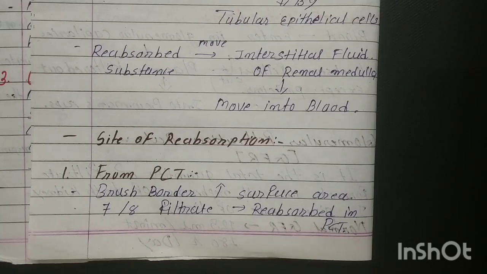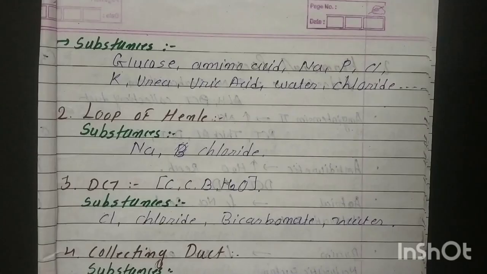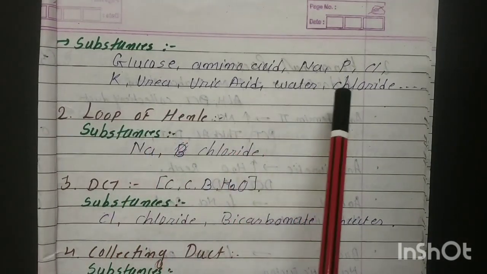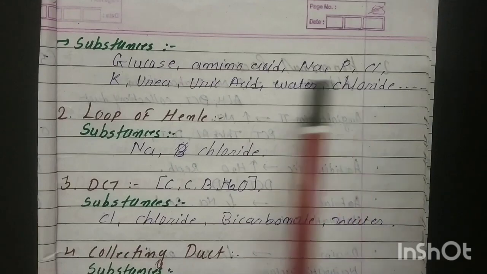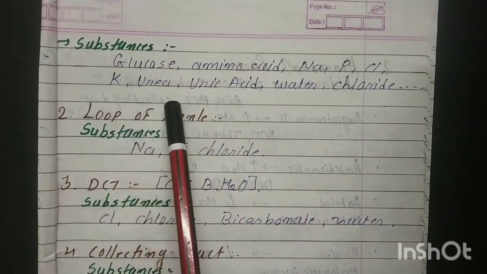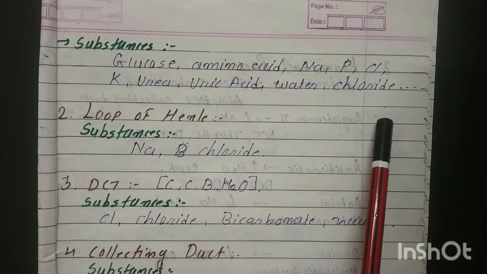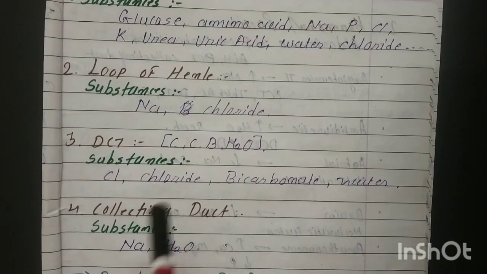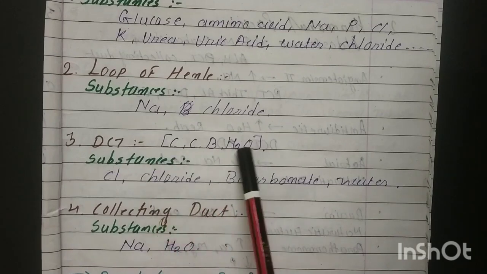Let's see what kind of substances are reabsorbed from the PCT: glucose, amino acids, sodium, phosphate, calcium, chloride, potassium, urea, uric acid, water, and also a very big amount of other substances. Then the loop of Henle: only two substances are reabsorbed, sodium and chloride.